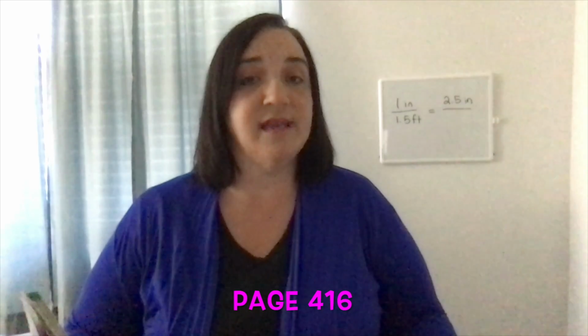Let's try an example together. If you have your math textbook with you at home, I am on page 416 and I'm looking at example 1, which gives me the scale, and the actual problem is the try-it on the bottom of the page. It tells me that the scale is 1 inch equals 1.5 feet.